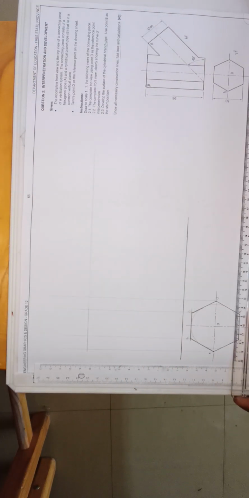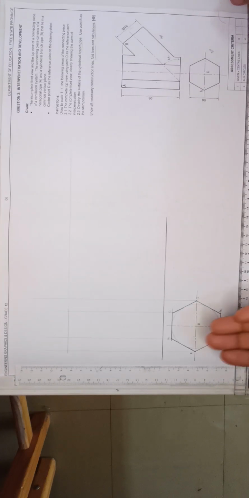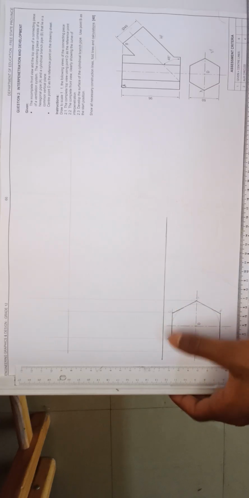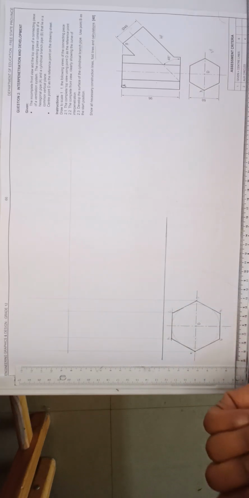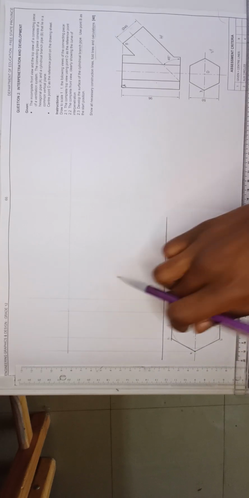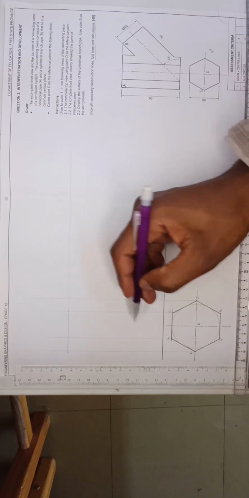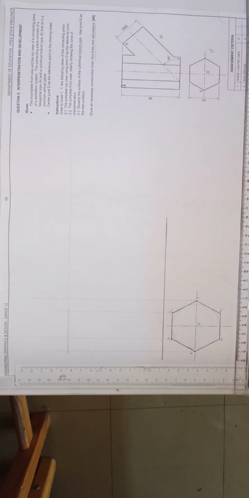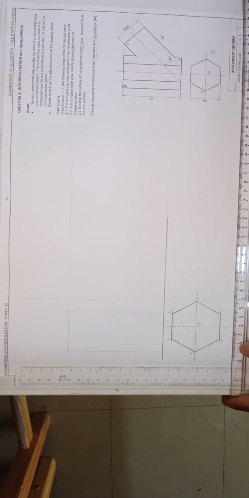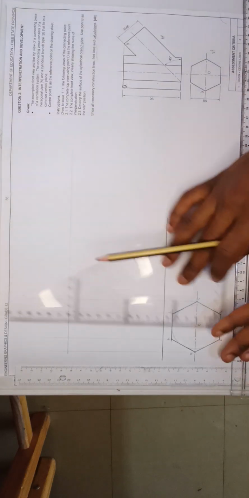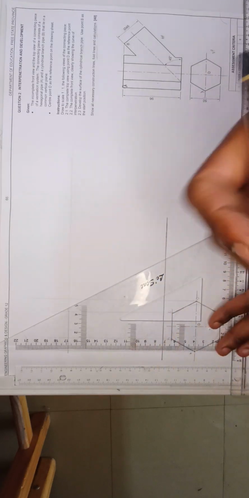Looking from this side, we are going to see A, F, E, and D. B and C will be at the back, meaning there will be hidden details. But because B is at the back of F and C is at the back of E, we'll never be able to see those hidden details. So you'll need to complete your front view with solid lines.